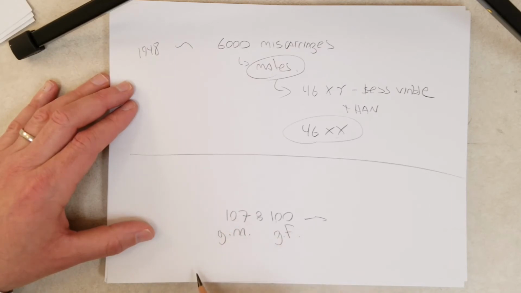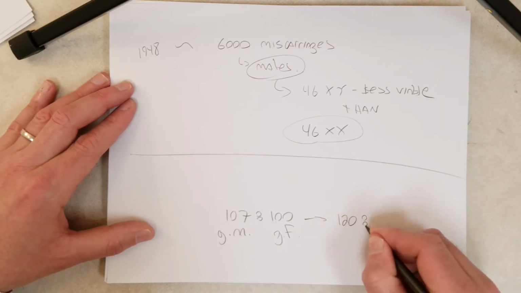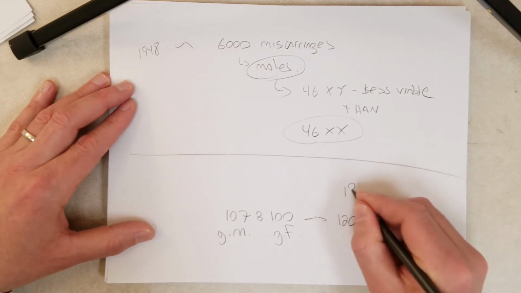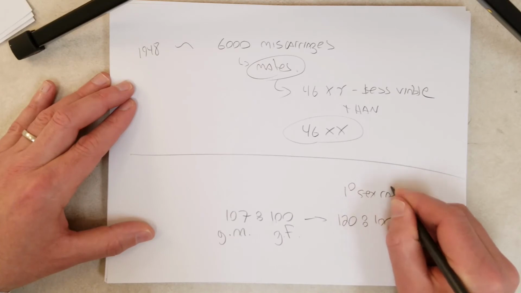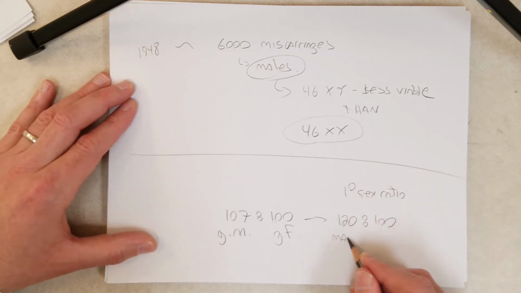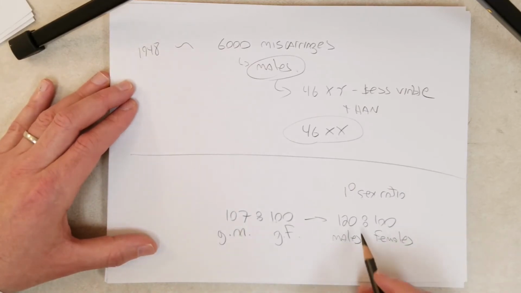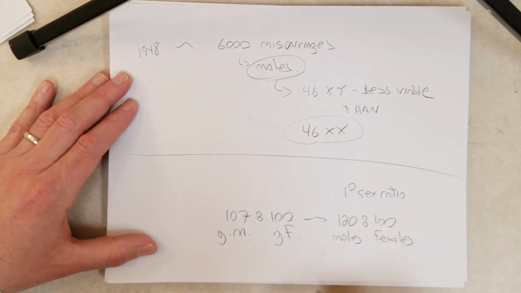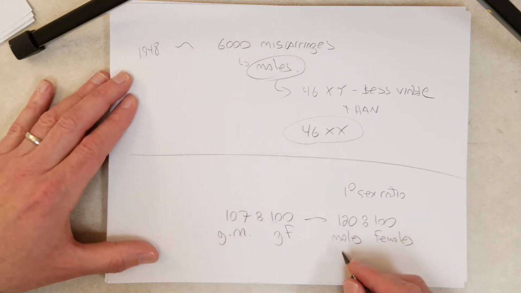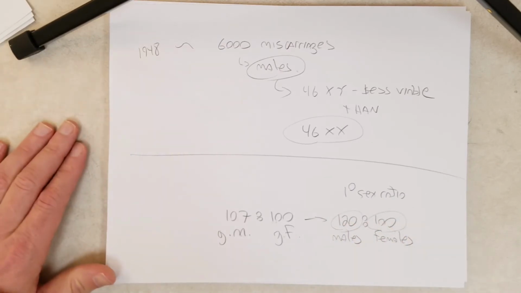So scientists currently estimate that the primary sex ratio, the number of conceptions in humans, is 120 males to 100 females. So for every 220 zygotes conceived in the human population, 120 of them are genetic males, 100 are genetic females.